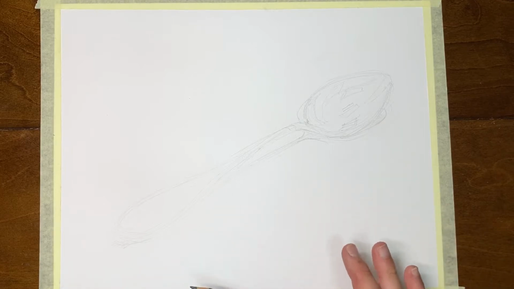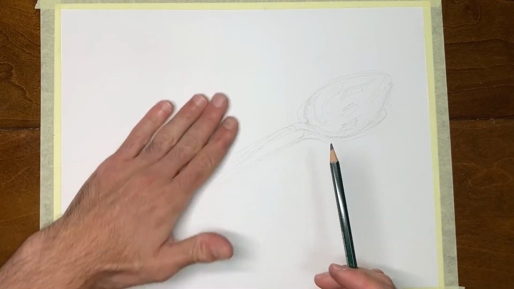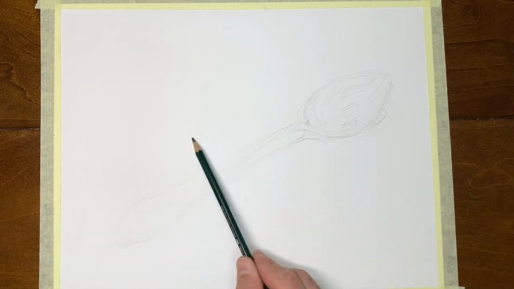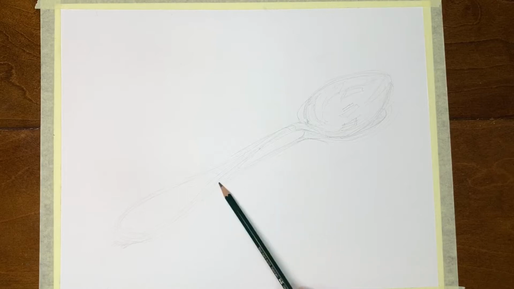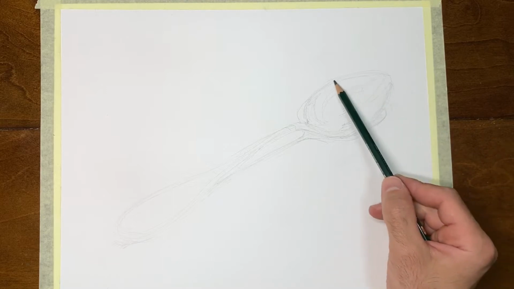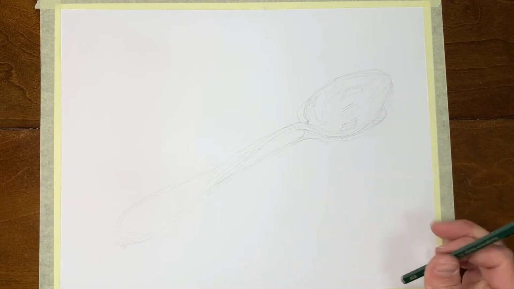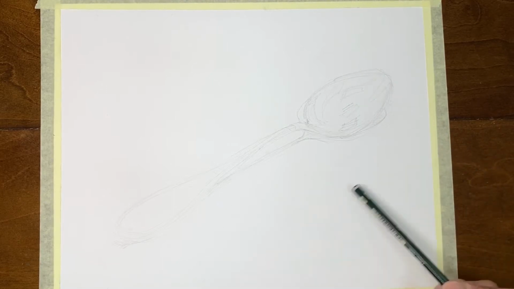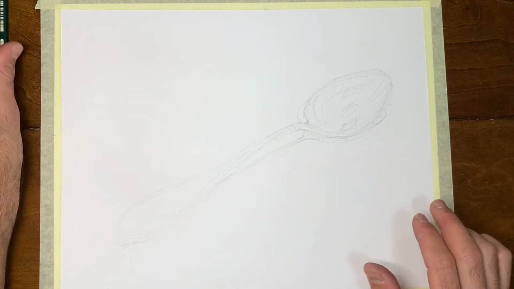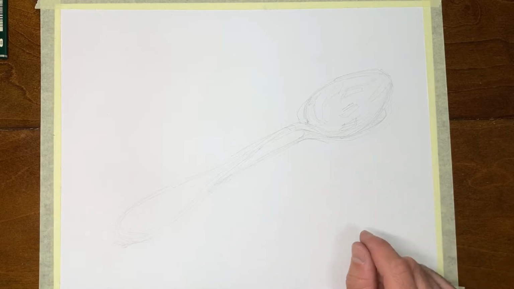So pretty much only spend like 3 minutes to block in the shapes that are formed by different values, different reflections, very loosely get the proportions right and position it, compose it within your page. With that done, spend about 3 to 5 minutes on this stage.